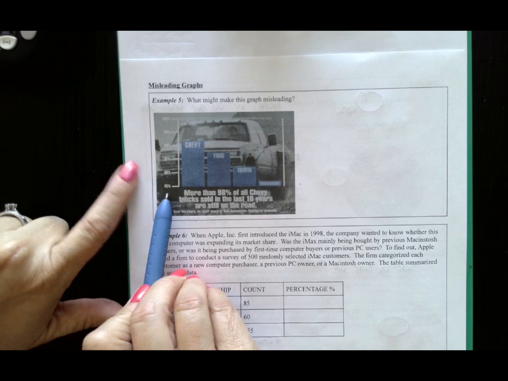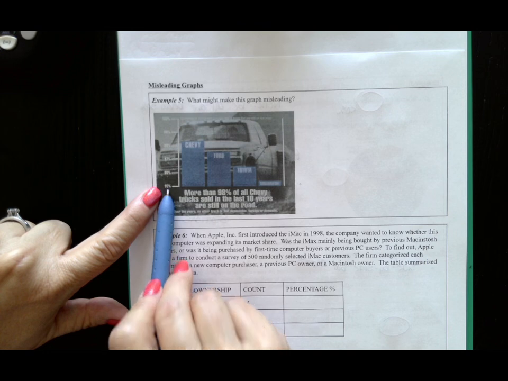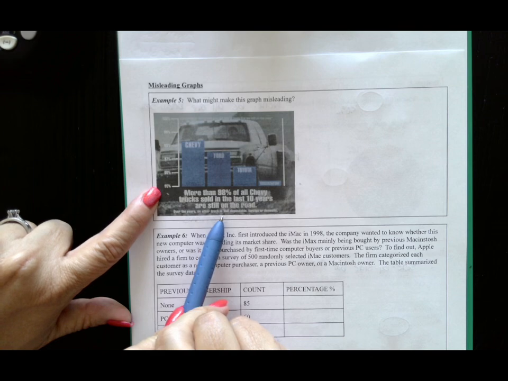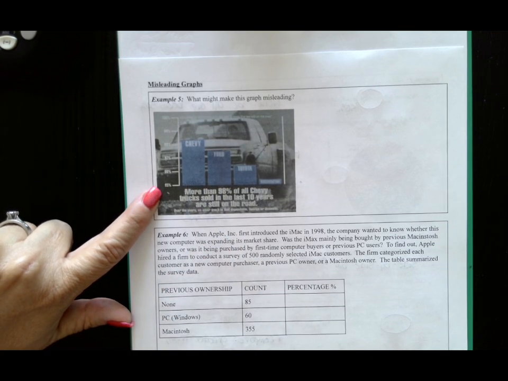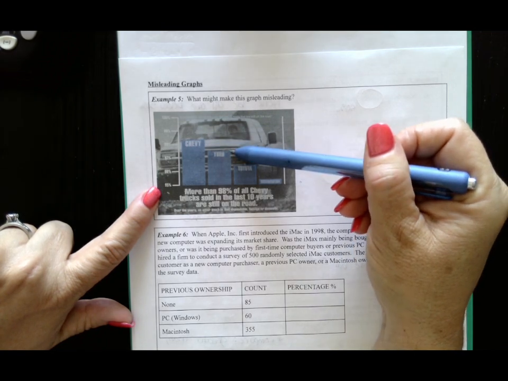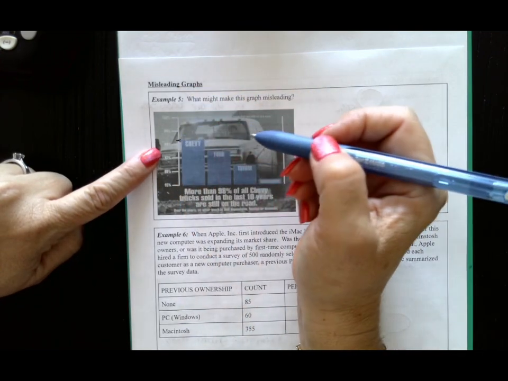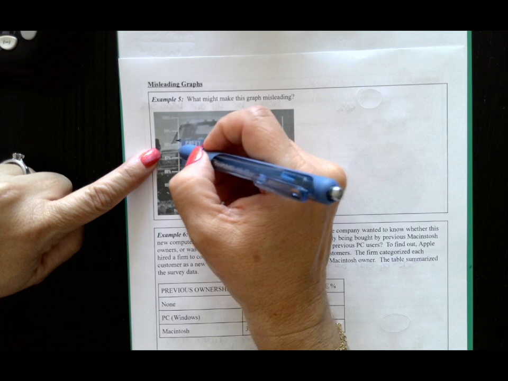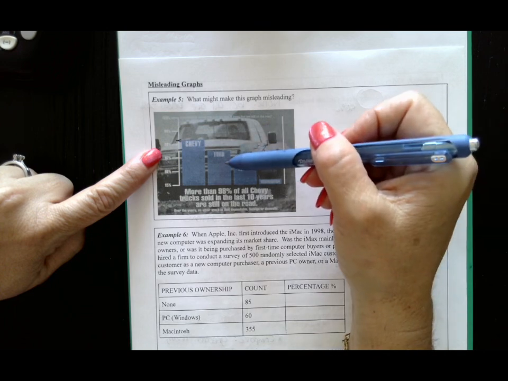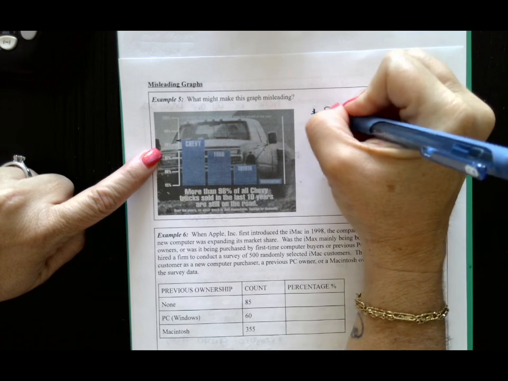I know this is kind of difficult to see, but this is 95, 96, 97, 98, 99. So this is in one percentage. And it says more than 98% of all Chevy trucks sold in the last 10 years are still on the road. So how is this a misleading graph? Well, if you look at this, it looks like Chevy is significantly higher than Ford, right? But if you look at the scale over here, Chevy is just barely over 98% and Ford is 97.5%. So we're talking about less than 1% difference between Ford and Chevy being on the road. So what makes this misleading is the scale.